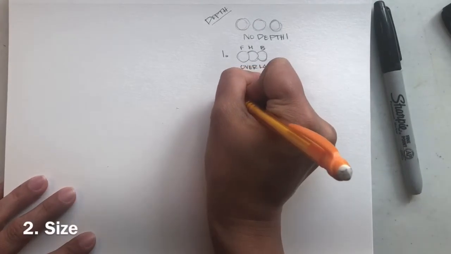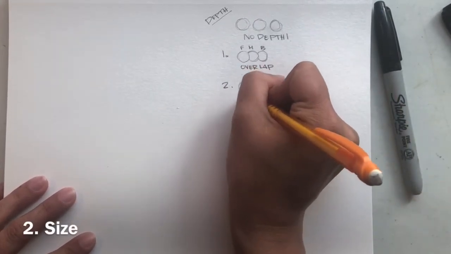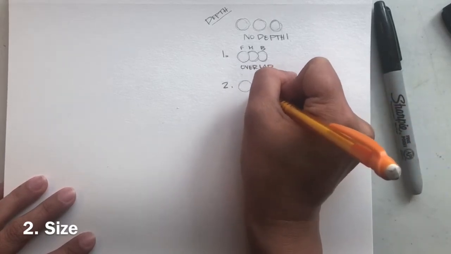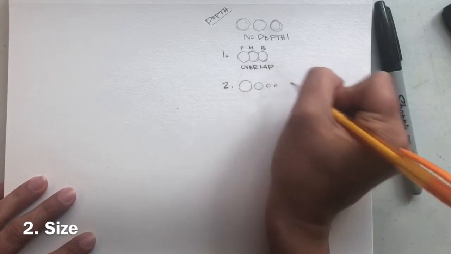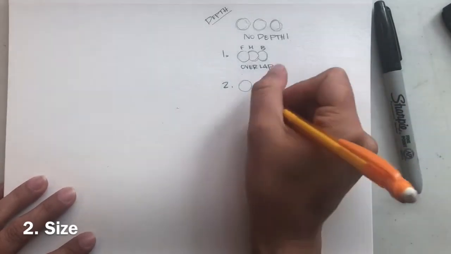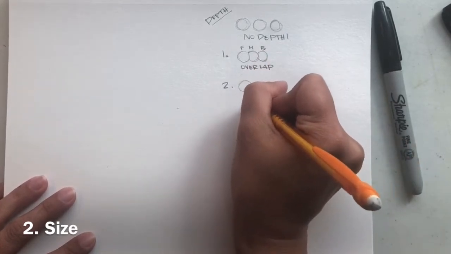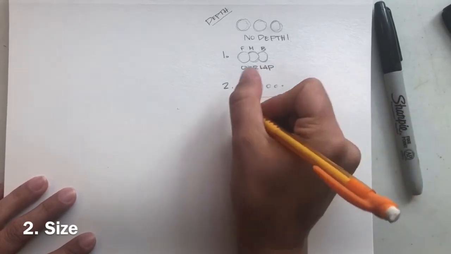The second one is size. Whenever things are in front or closest to us, they're pretty large. And then they get progressively smaller as they get away from us. So things decrease in size from large to itty bitty teeny tiny. So size.